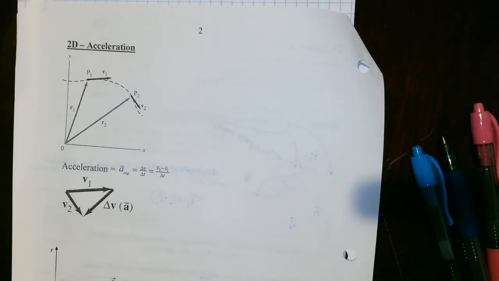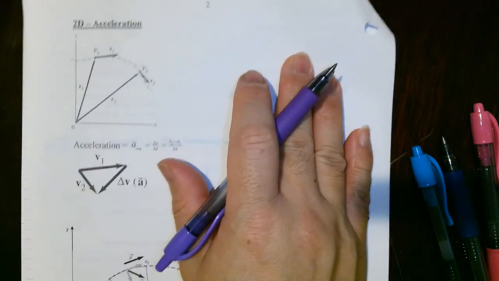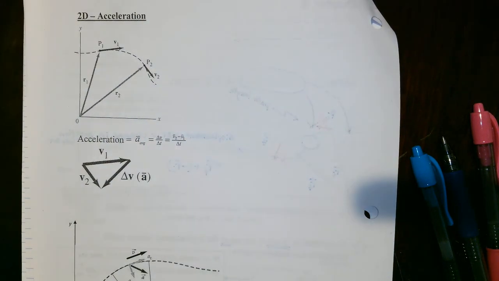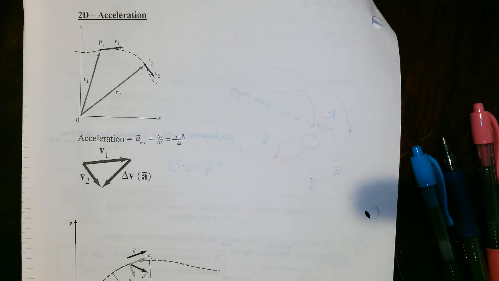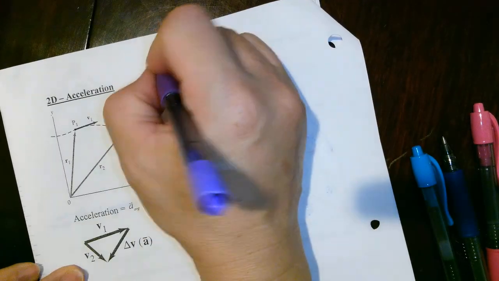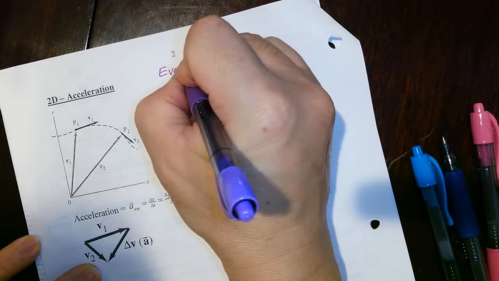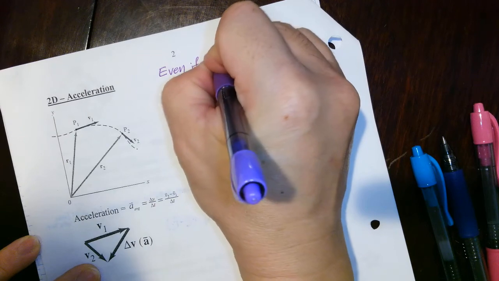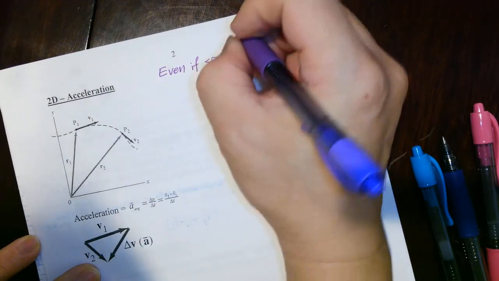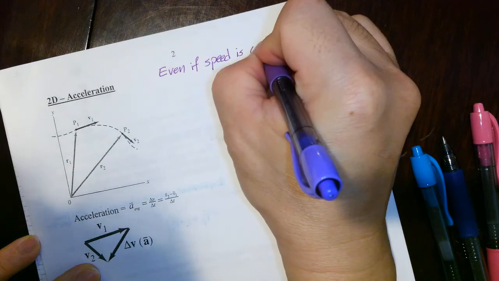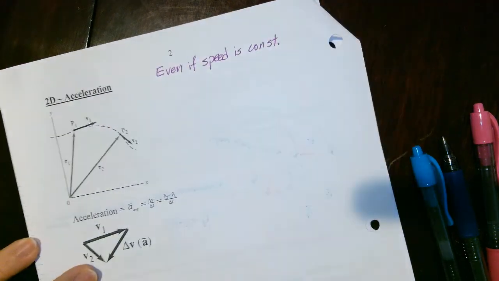Therefore, you can have a change in velocity even if you are going at a constant speed, when you are changing the direction of the velocity. All right? So maybe we should write that down even. So even if speed is constant, right?